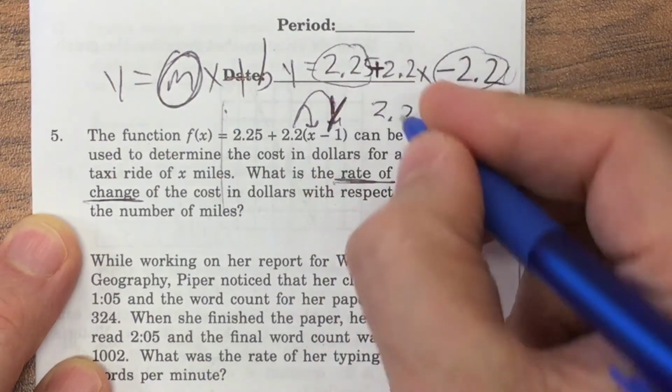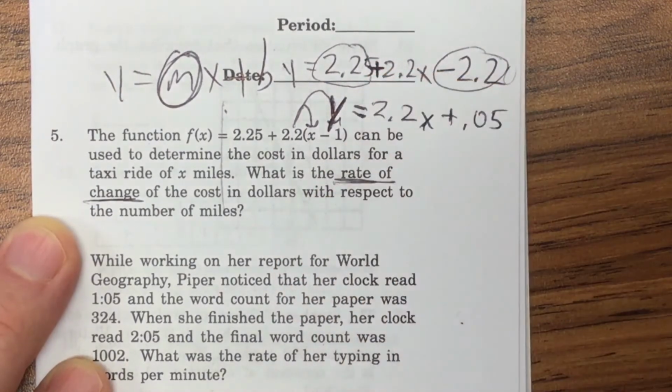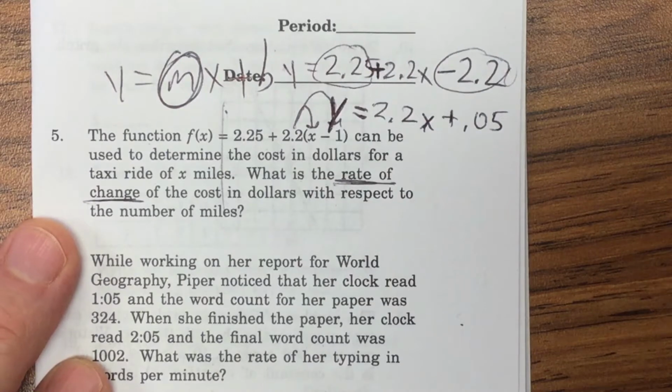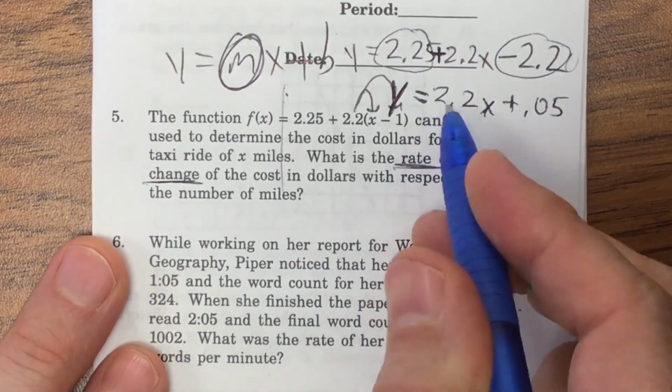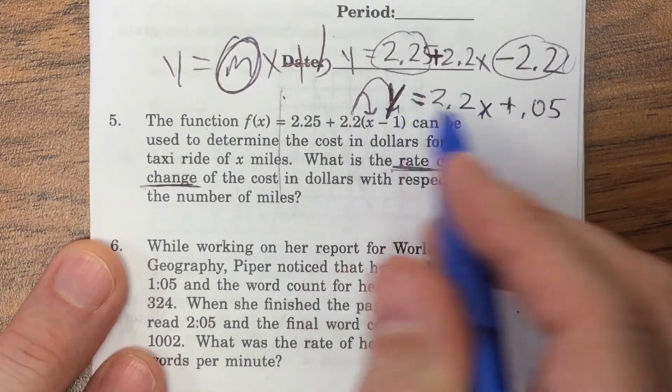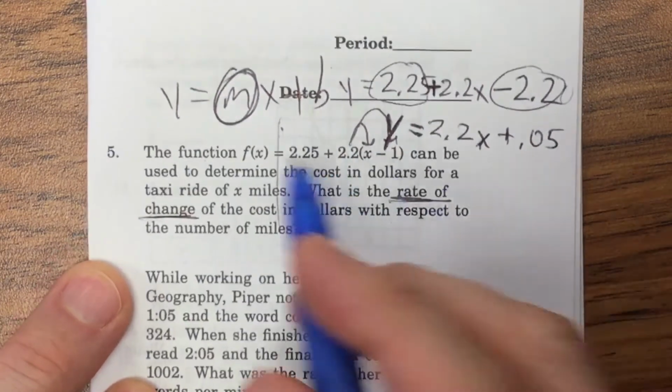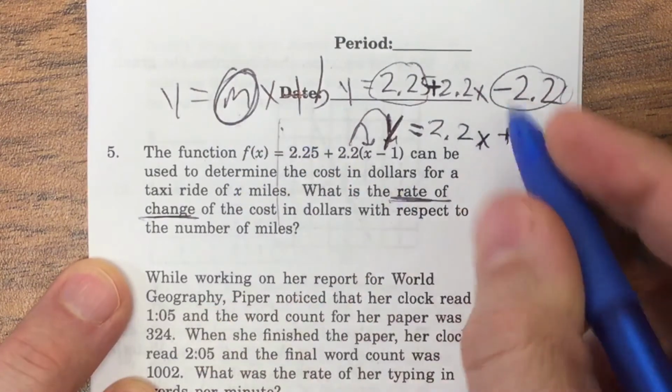Y equals 2.2x plus 0.05. So what's the rate of change? It's 2.2. It's the m value. Now that we have it in slope-intercept form, that's the value with the x.